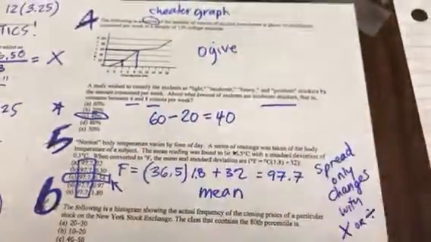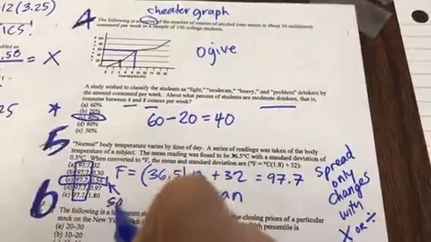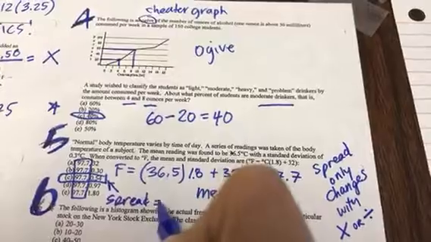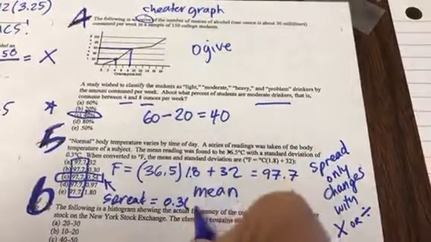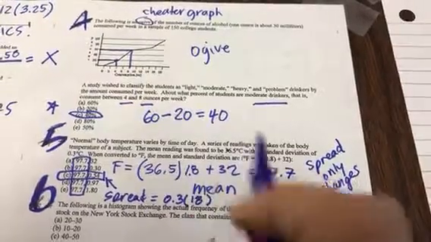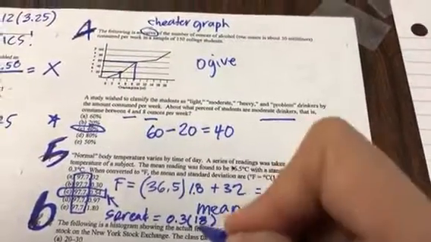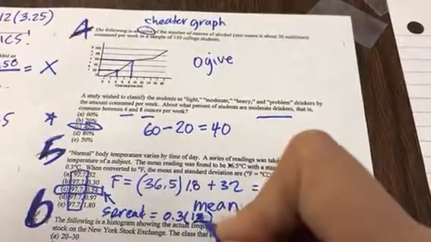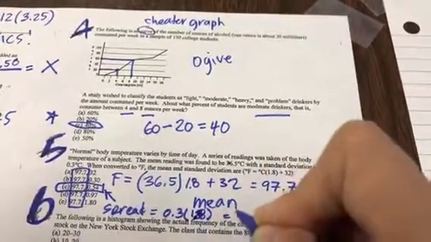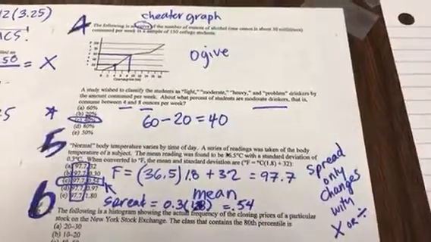The spread in Celsius was 0.3, and I have to convert it to Fahrenheit spread, so I have to multiply it by 1.8. And when I do that, I get 0.54. Now, why would it affect it that way?